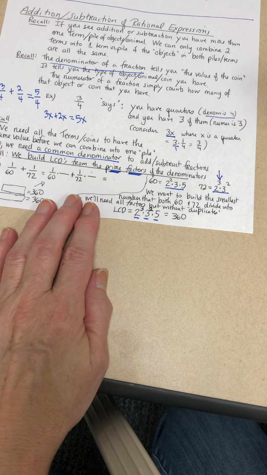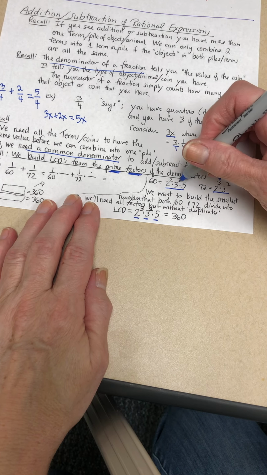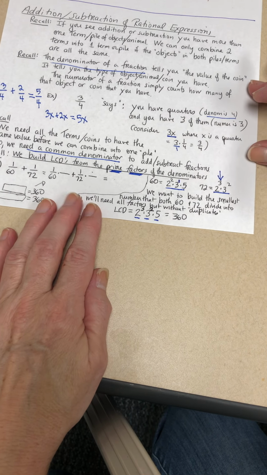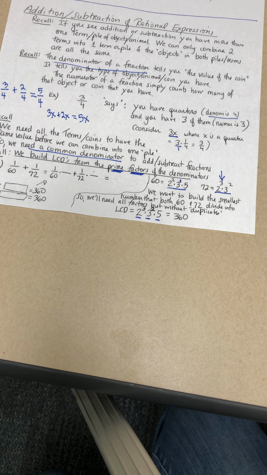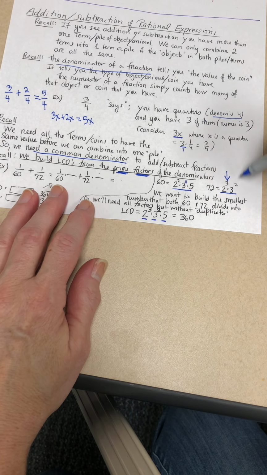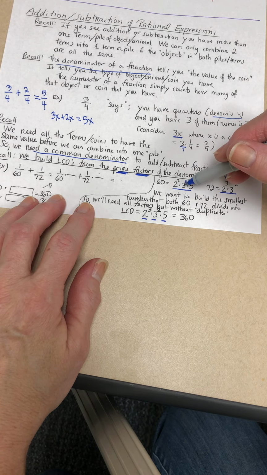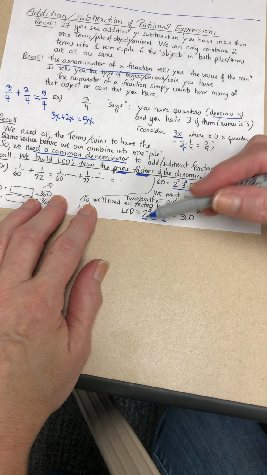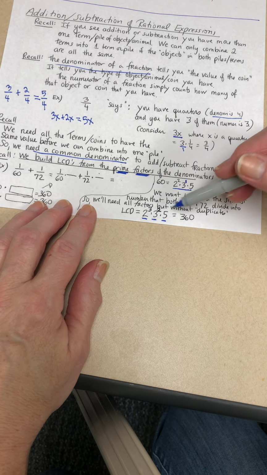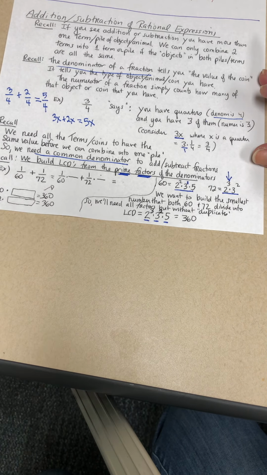Okay? And so now we look at the 3's. That showed up in both denominators. That's a 3 to the first, 3 squared. I don't need 3 cubed. If I pull 3 squared into my LCD, I've also pulled a 3 to the first. So my LCD is 2 cubed times 3 squared times 5, which is 360.